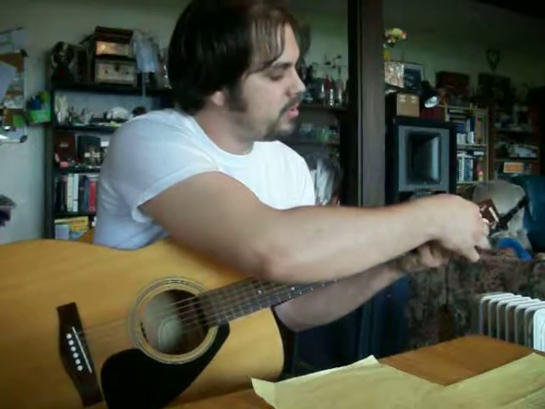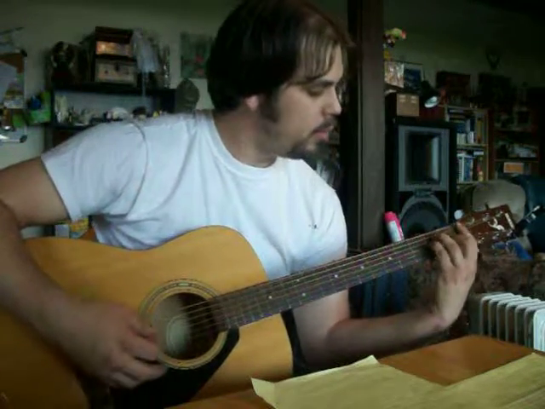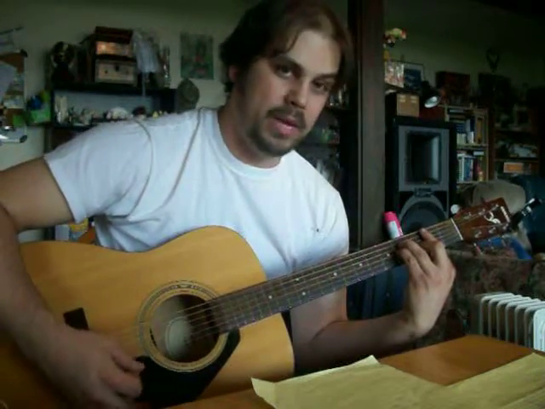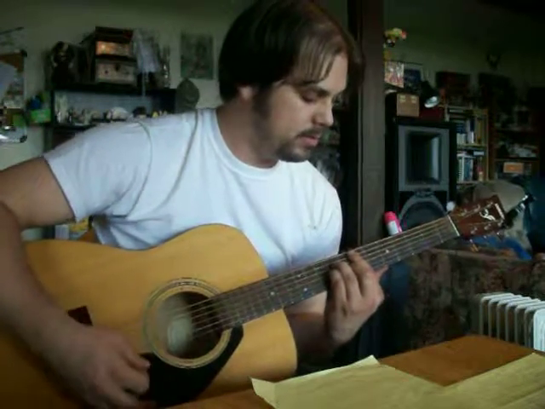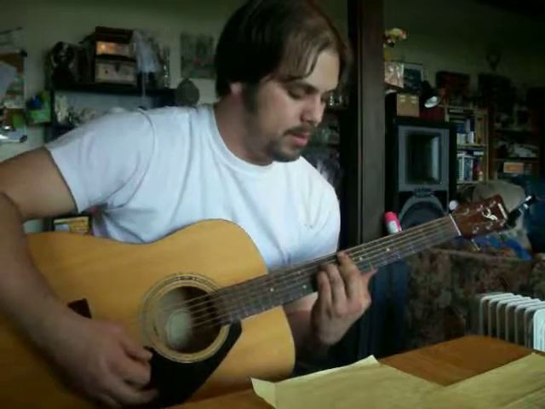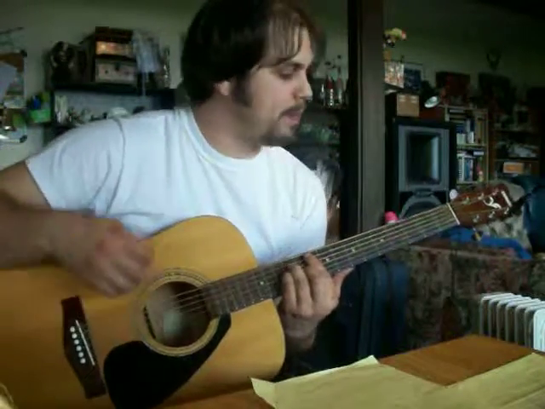Minor on the A positions, basically the bar is there off our A string. Move it down to the 2nd fret, B minor, C minor, 5th fret D minor, 7th fret E minor, 8th fret F minor, G minor on the 10th fret.